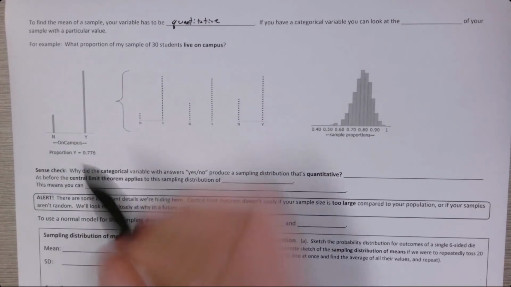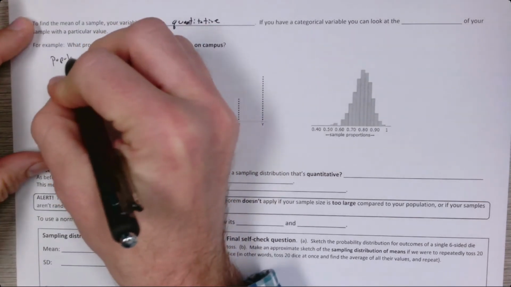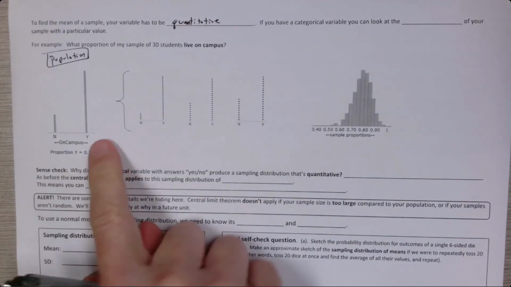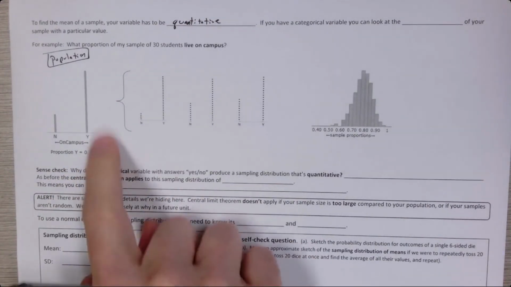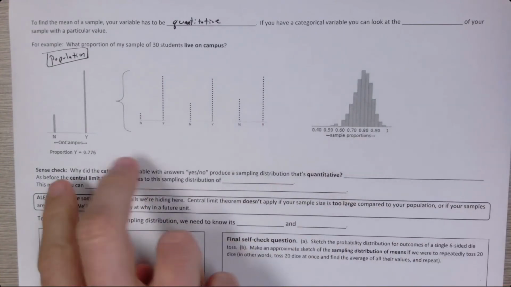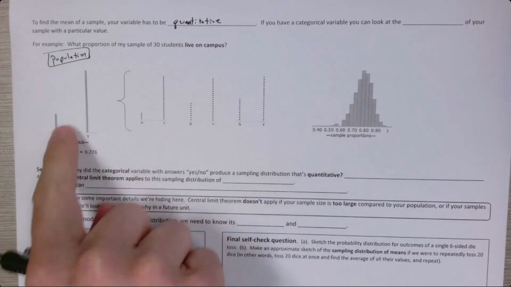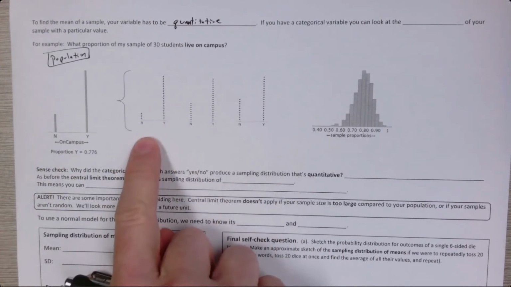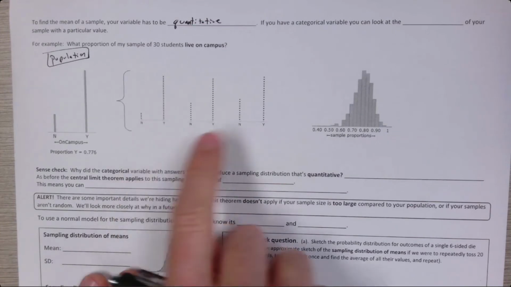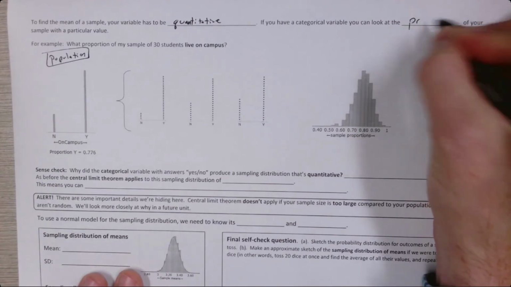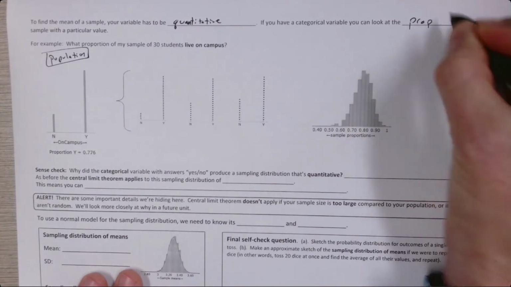So just like before, this is the population. So this is all the students. And this is the proportion of students that live on campus. 77.6% of them live on campus. So if I'm going to randomly sample 30 students, some of them are going to live on campus, some of them aren't. And so this is an example of what a random sample might look like. And what I'm measuring there, since we're looking at the categorical variable of living on campus, is the proportion of students that have a particular value, like living on campus versus not.